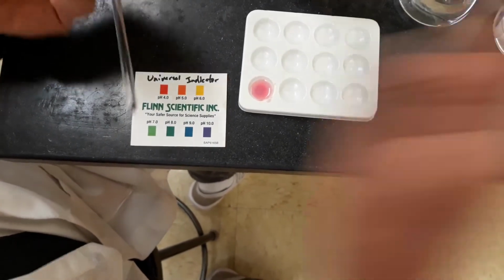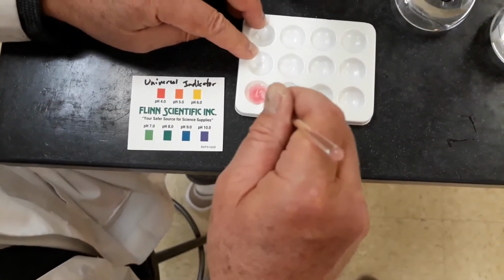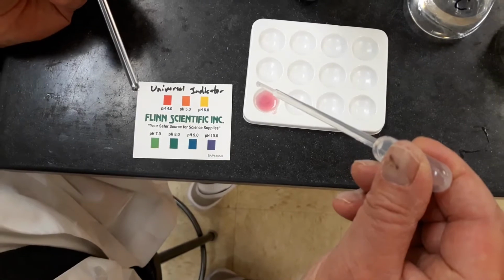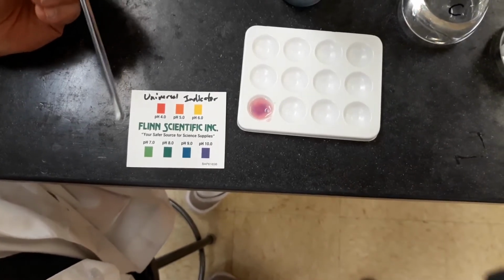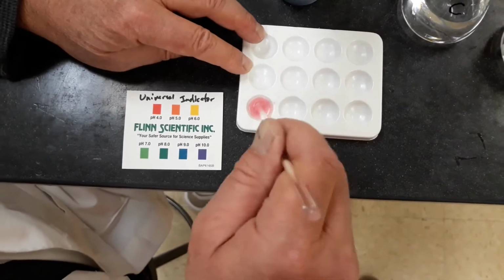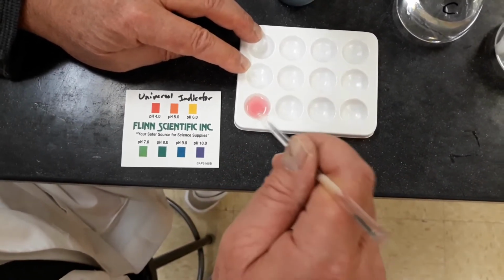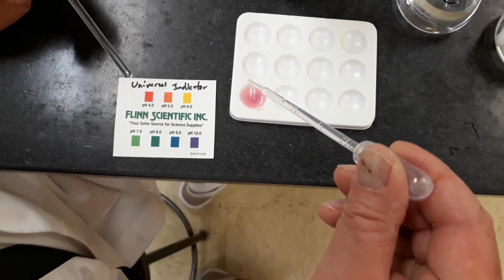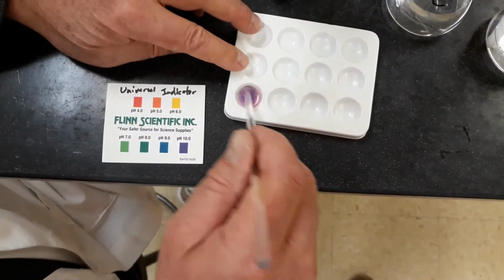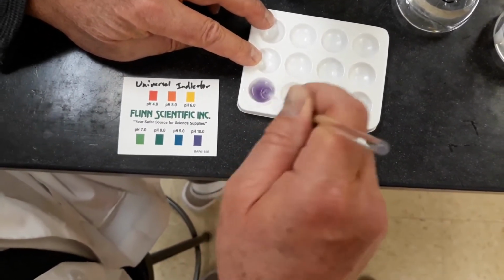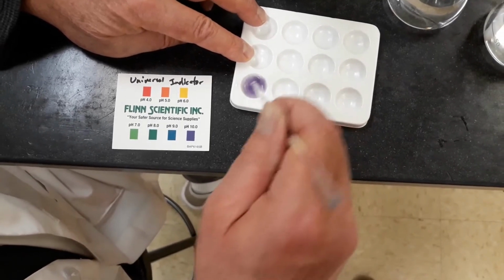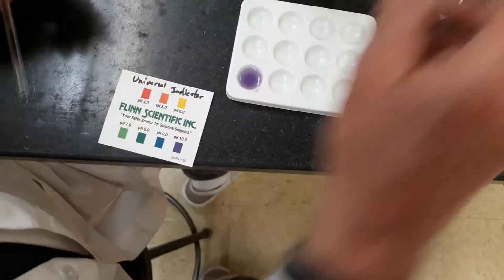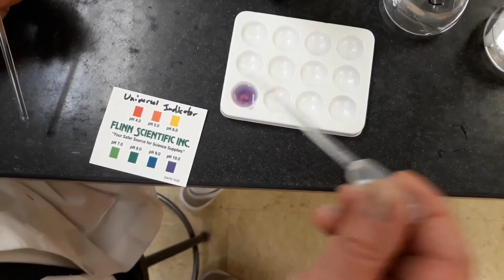Fourth drop. Fifth drop. 6th drop. Seventh drop. Oh, I think I went one too far. You notice there was a half drop, and so I think if I had one less drop, we'd be right about there. Let's try just a tiny drop of C.